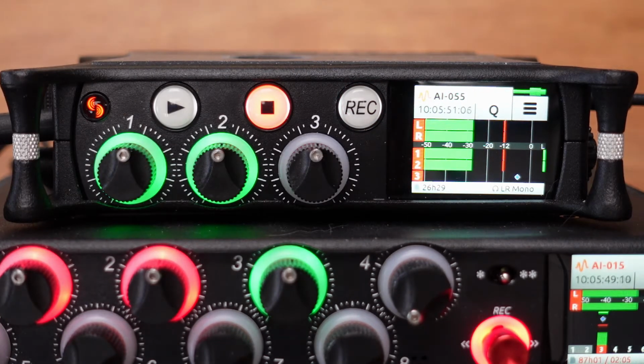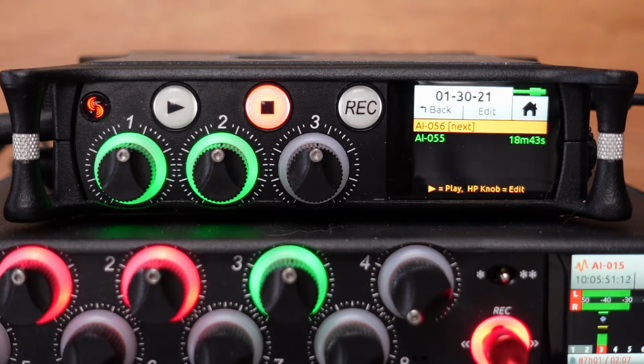Go to the file transfer, to the take list, to the file list. And the only recording I have is a recording of 18 minutes 43 seconds, which is not the file time I was just recording, as you could see on the video. Maybe I recorded 1 or 2 minutes, but not 18 minutes 43 seconds.